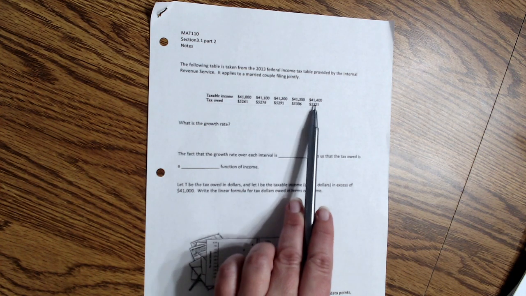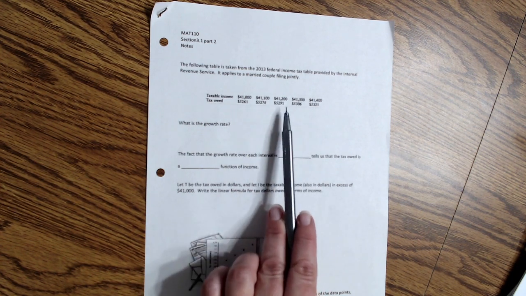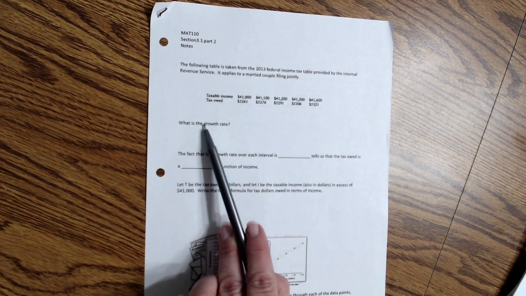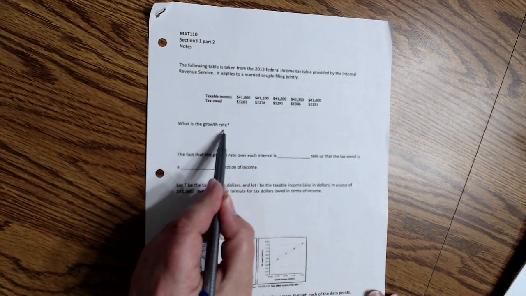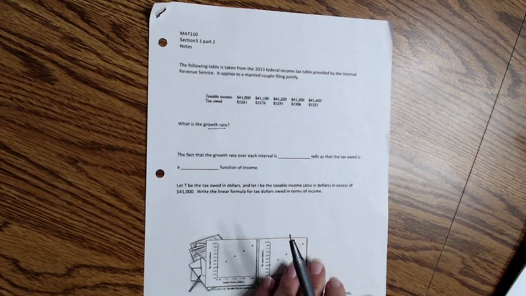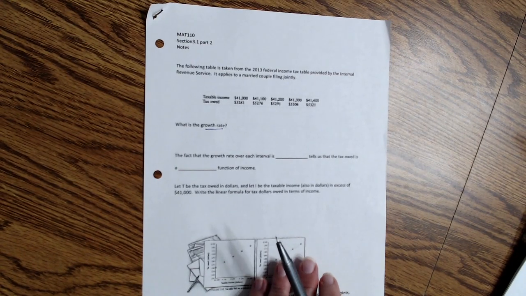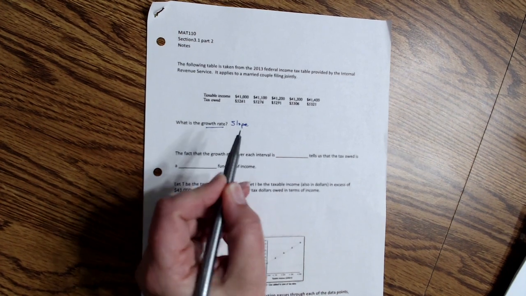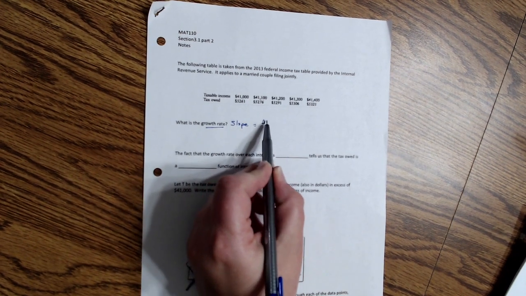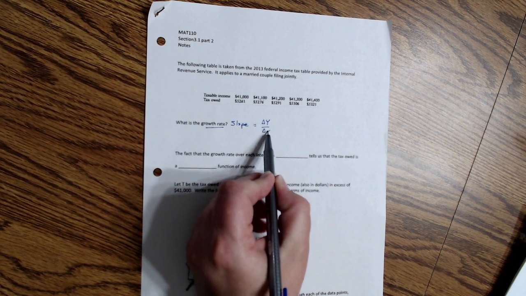Okay, so here's our chart. It says, what is the growth rate? Well, let's think about what growth rate means. Growth rate means slope. So growth rate is slope. Slope is change in y over change in x.